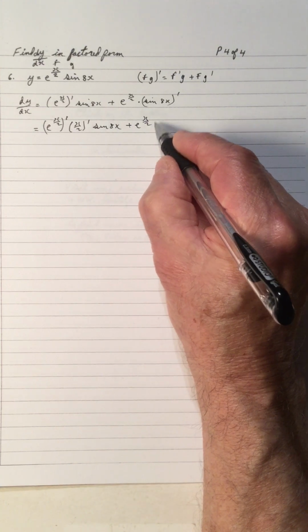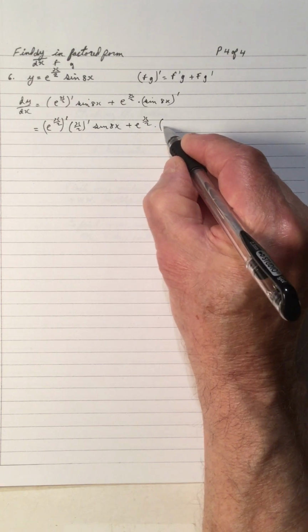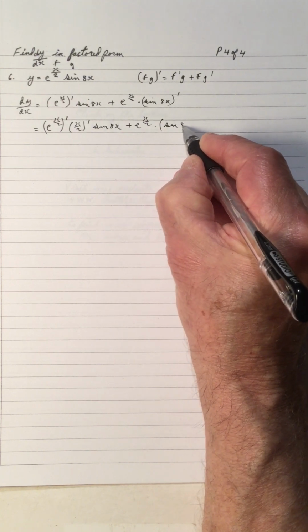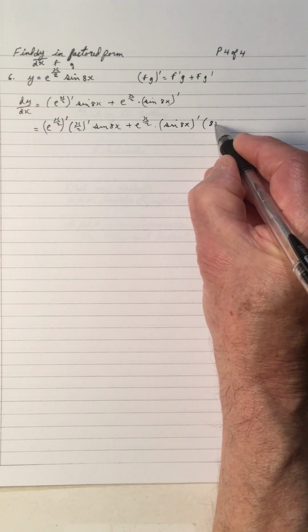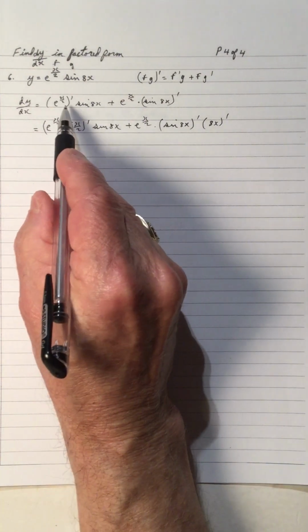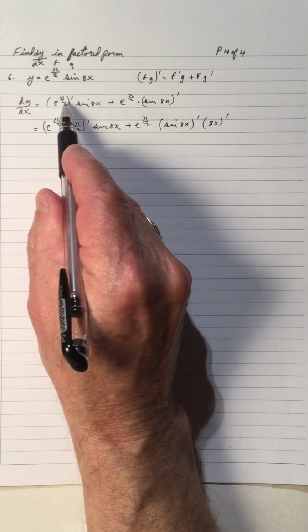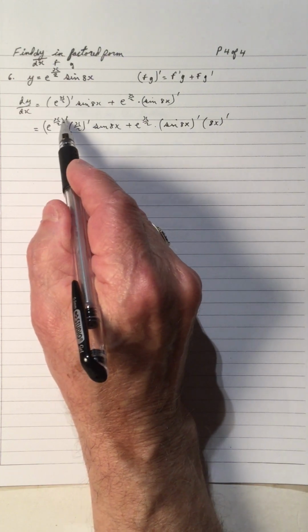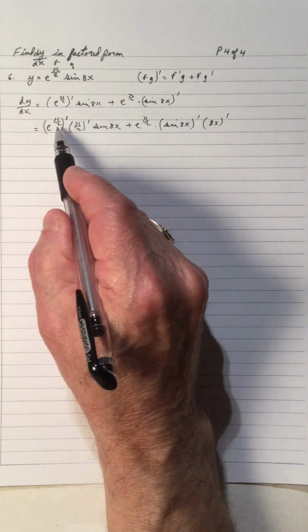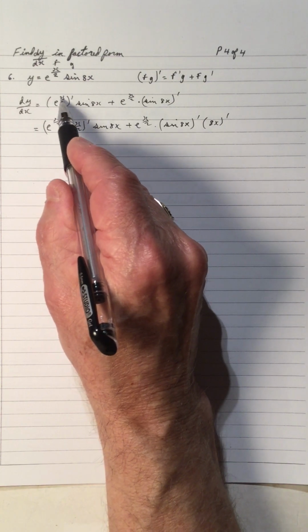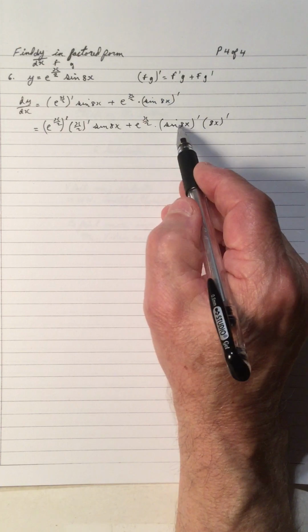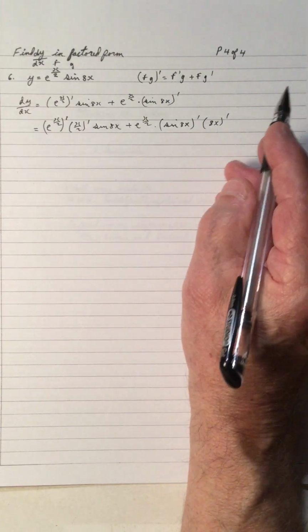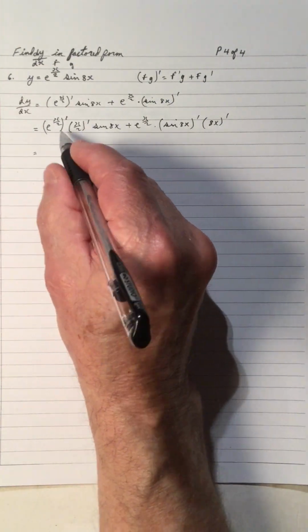And the derivative here is the derivative of sine 8x and the derivative of 8x. Notice we have a composite function right here. So we have to go outside, which is all of it, times the inside, 8x. And we simplify that.